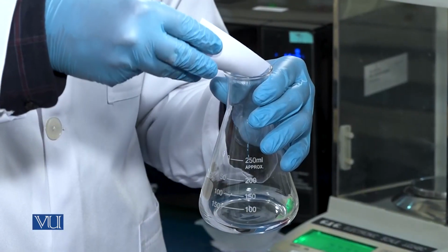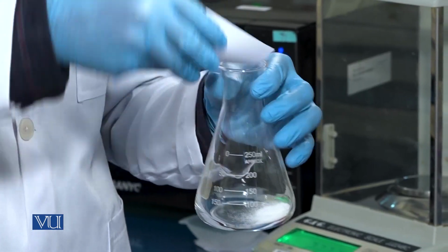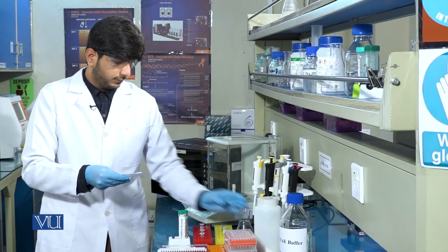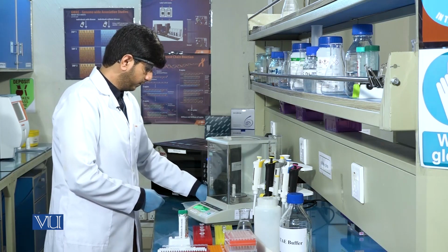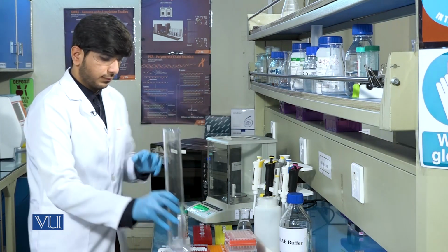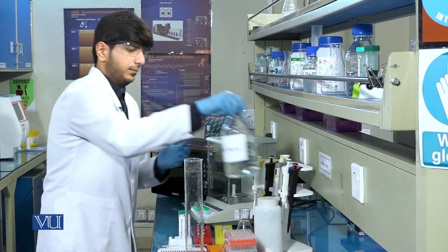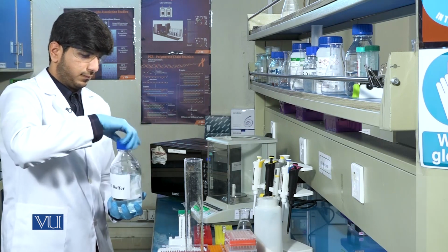After weighing, the agarose powder will be added to the conical flask. Next, measure the 1x TAE buffer in the cylinder and add it into the flask.